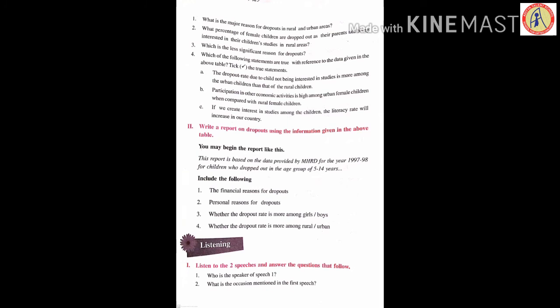Imagine that you are the school people's leader, SPL. Compere the Republic Day celebration in your school. You may include the following in your speech. It is oral, no need to write so. Now we are going to our lesson.